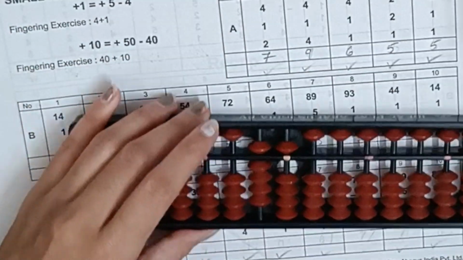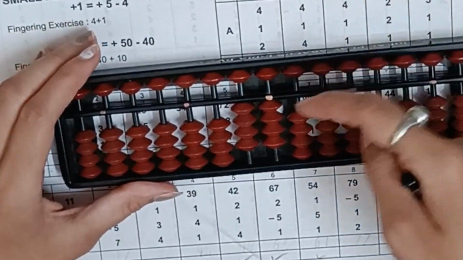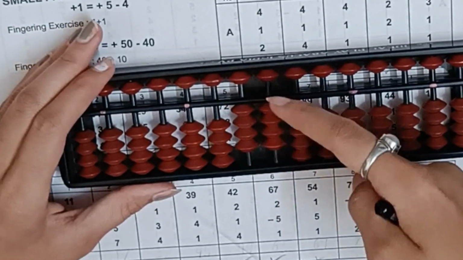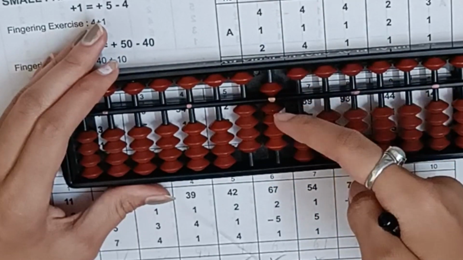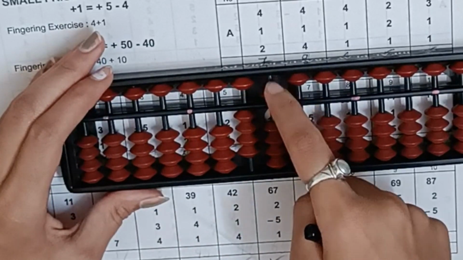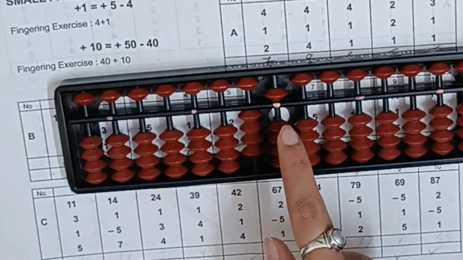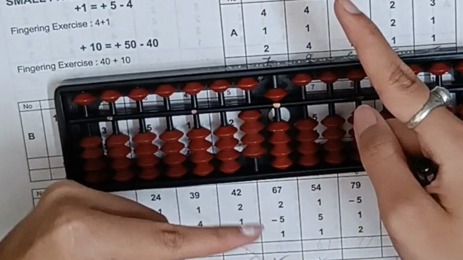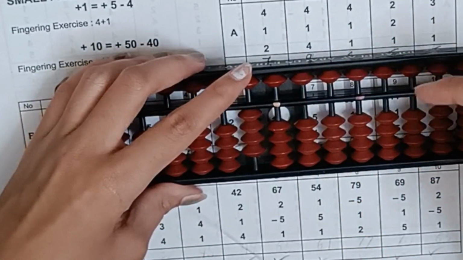Next question. 44, 1 and minus 5. 44, 1 means since 5 is free, you will use small friend formula. Small friend formula for 1 is add 5 less 4.